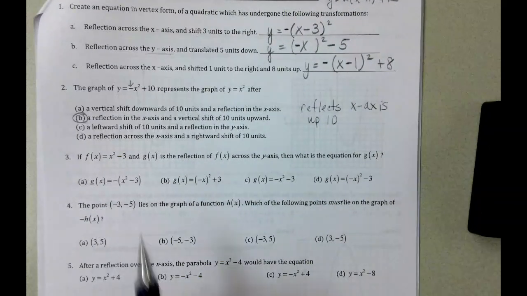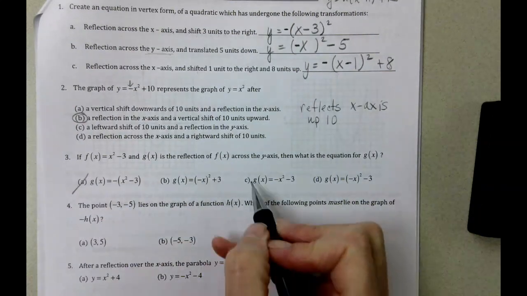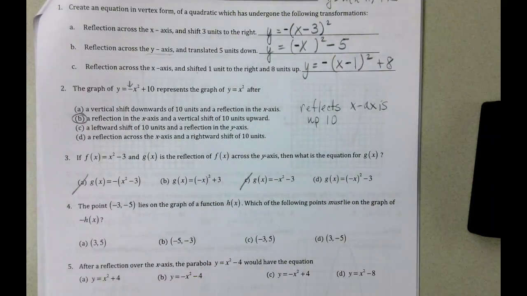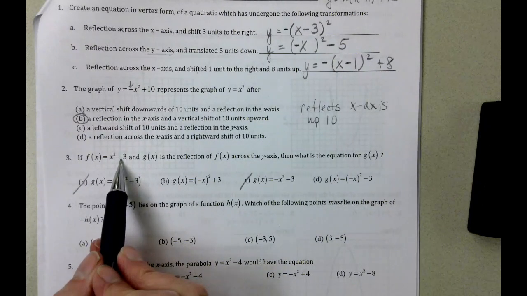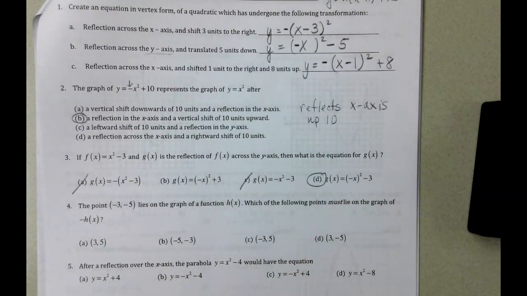Letter C, if f of x equals x squared minus 3 and g of x is the reflection of f of x across the y-axis, what is the equation for g of x? Well, remember, reflection across the y-axis means that we need to have a negative inside the parentheses. So we can narrow it down here. Those are negatives outside the parentheses. And then it was minus 3 here, so we've got a plus 3 there. This must be letter D.